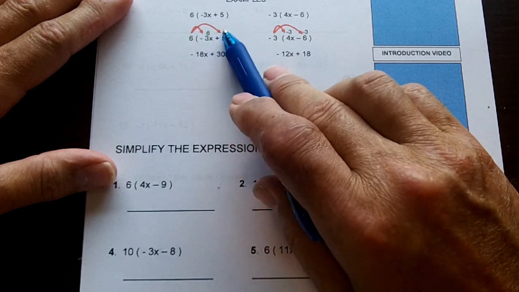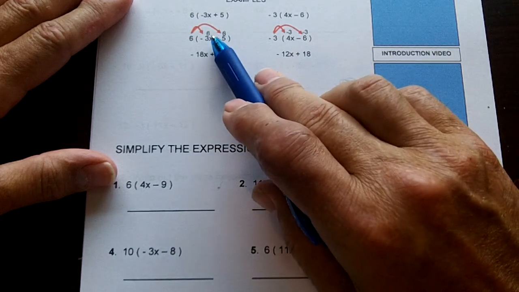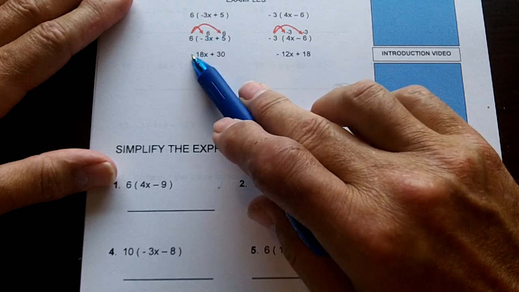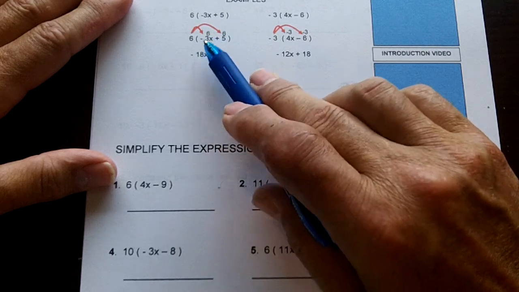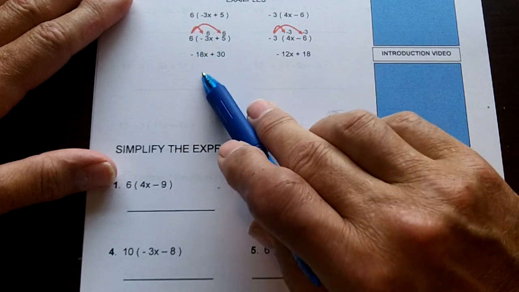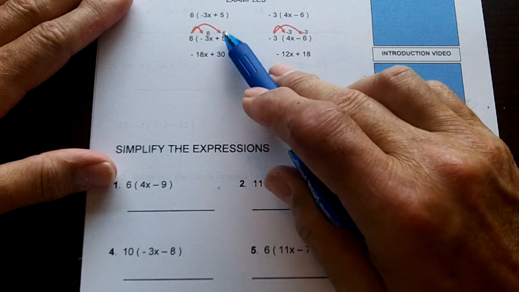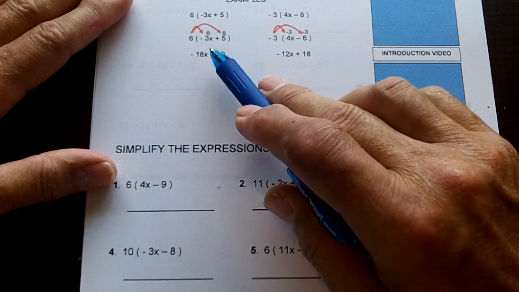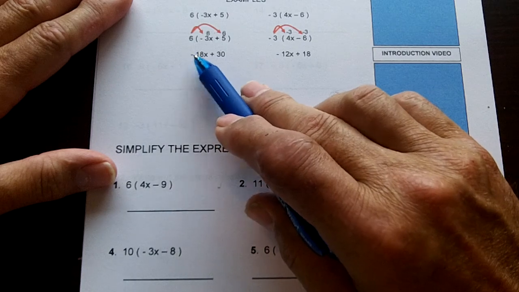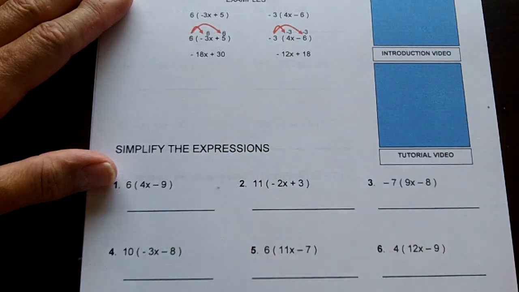Now then we're going to multiply twice. And when we multiply, we get sign, number, letter. So right here, a positive times a negative is a negative. 6 times 3 is 18, and our letter is X. Sign, number, letter, over and over. Right here, we have 6 times 5. A positive times a positive is a positive. 6 times 5 is 30, so our answer is negative 18X plus 30.